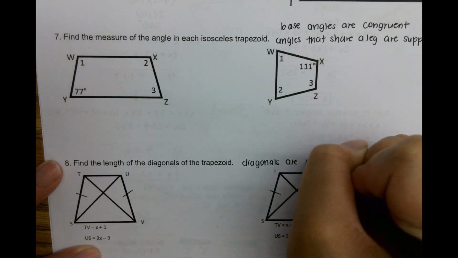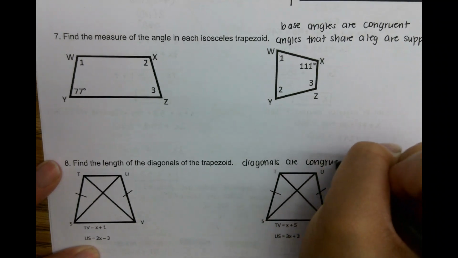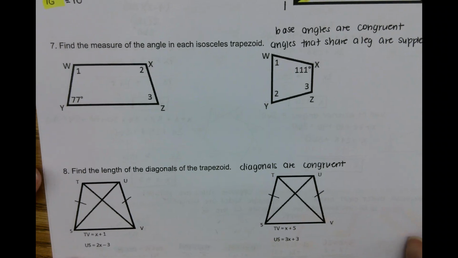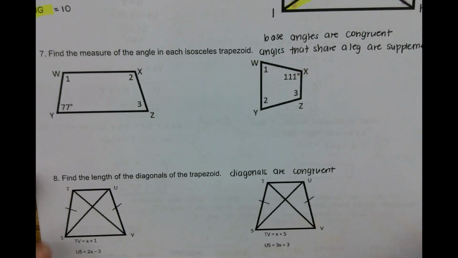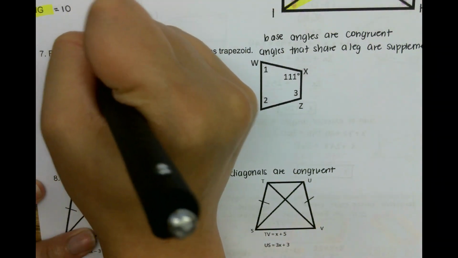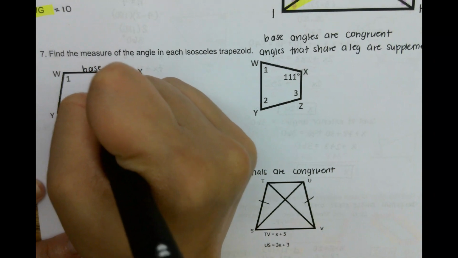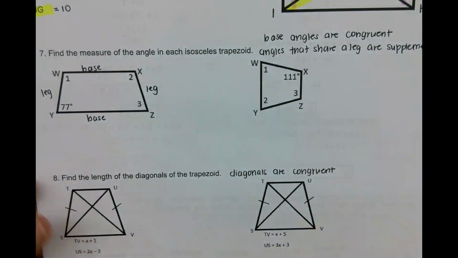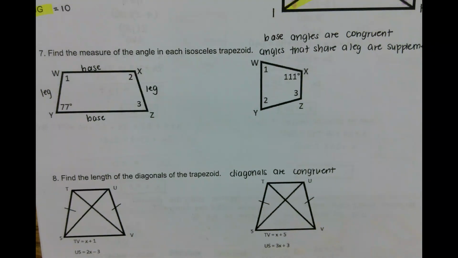Okay. So here, the definition of a trapezoid is that it has exactly one pair of parallel sides. The parallel sides are known as our bases. So this would be the base, this would be the base, this would be the leg, this would be the leg. So bases are the ones that are parallel, the legs are the other ones.